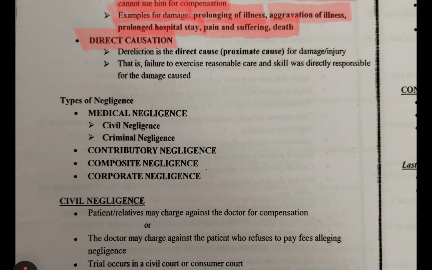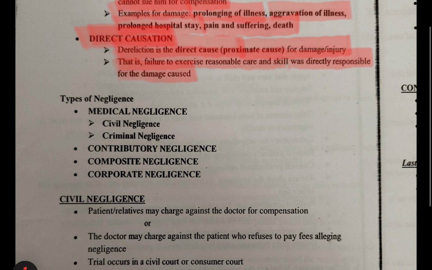Direct causation. Dereliction is the direct cause, the proximate cause, for the damage or injury. That is, failure to exercise reasonable care and skill was directly responsible for the damage caused. You are not giving the treatment properly, so damage has occurred. That is called direct cause, direct causation.